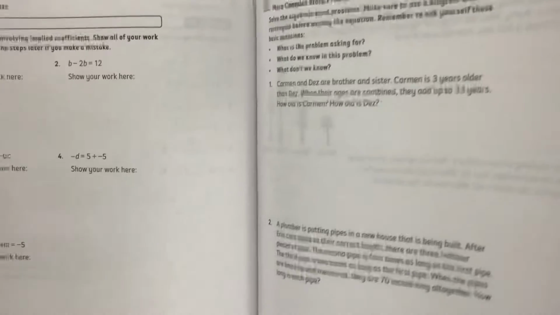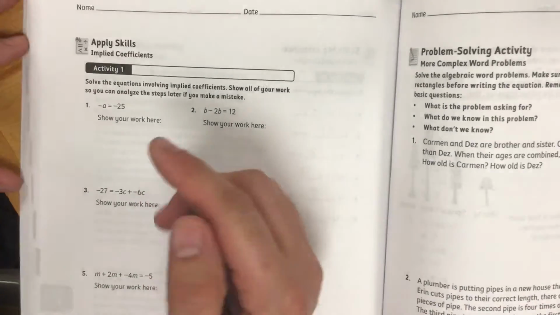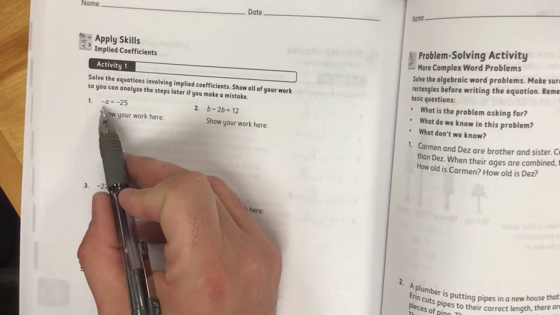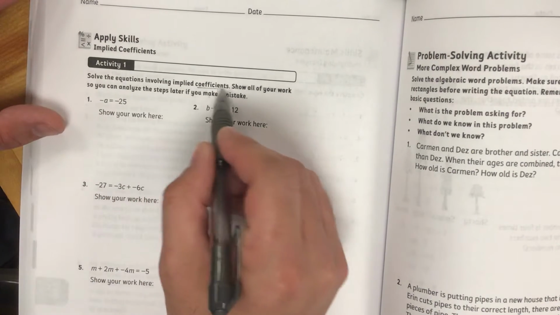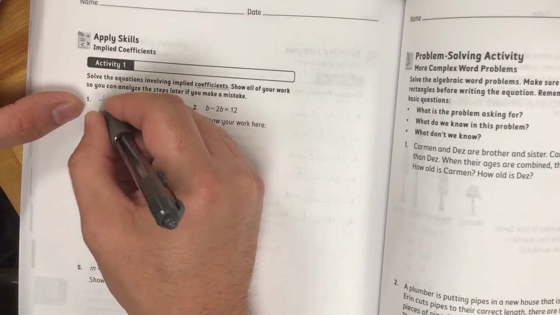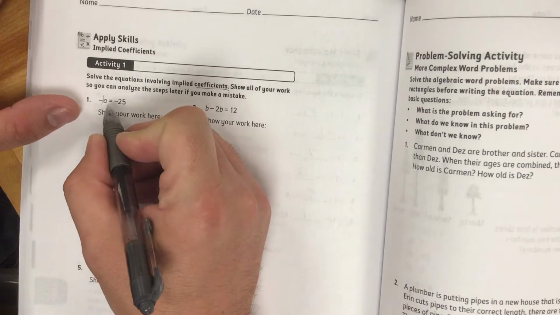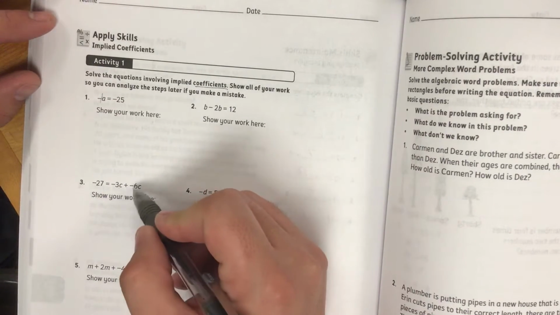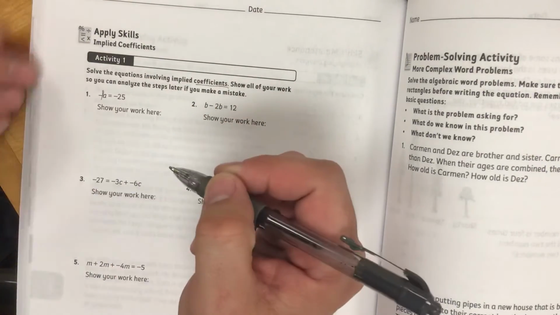All right, it says solve the equations involving implied coefficients. Show all of your work. Now what implied means is you do not have a number in front of the letter here. The number in front is called the coefficient. So if there's ever nothing in front of the variable, it's because it's a 1. Why do they leave off a 1? Well, because 1 times anything is itself, so they don't put a 1 there. So you'll see a 2, here you see a 3 and a 6. Those are coefficients. If there's ever just a letter, you can always write in a 1 there.